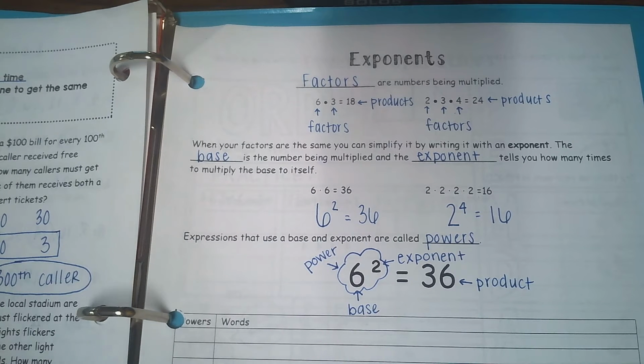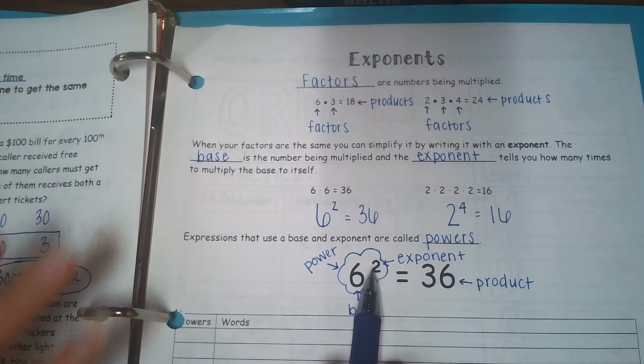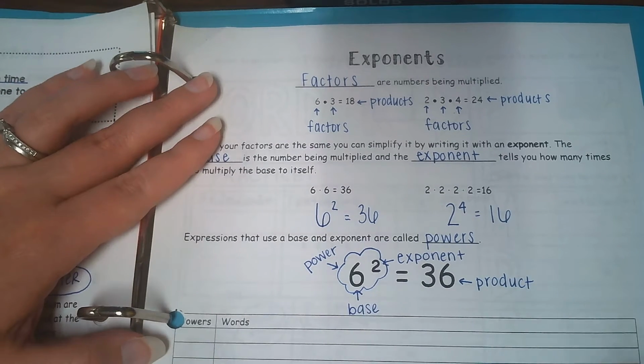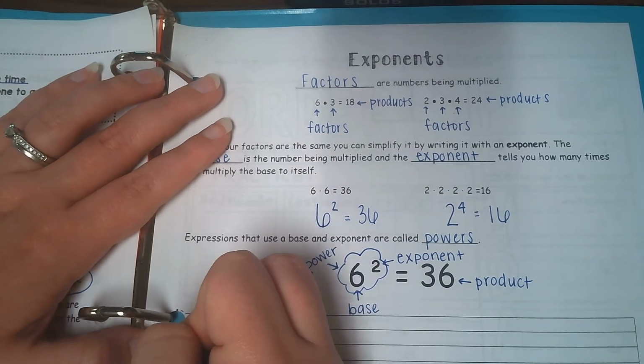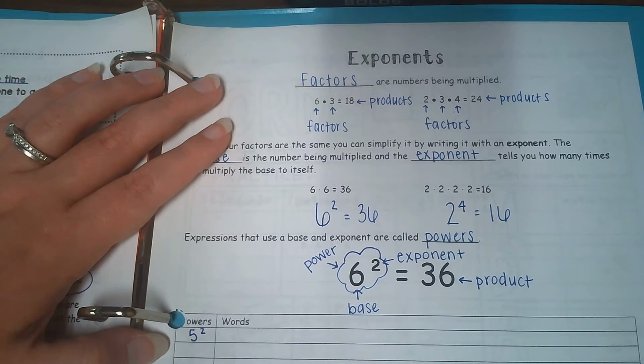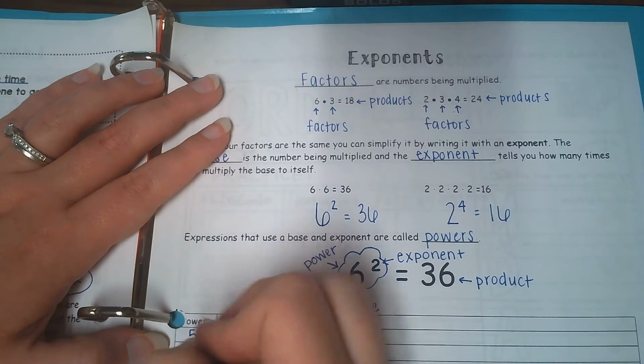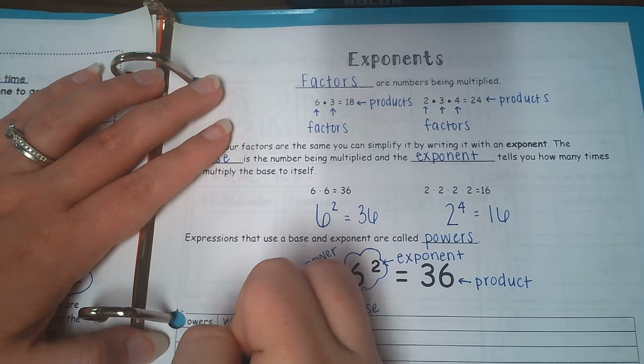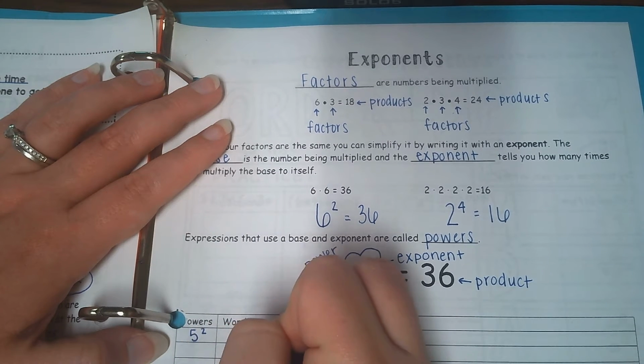So I've been doing it just a little bit, but we need to also learn how to say these things. So we talked about the 6 with an exponent of 2 being squared. So if we have 5 with an exponent of 2, that would be written as 5 squared.